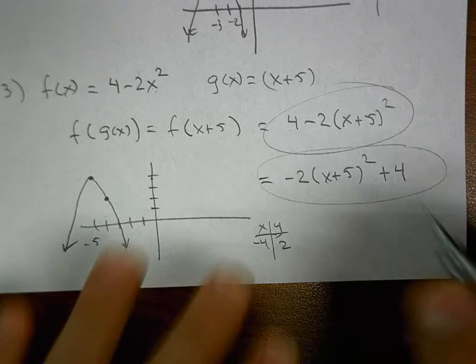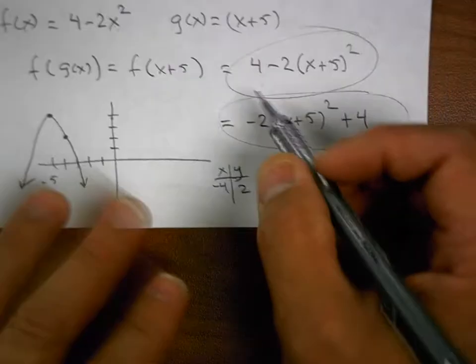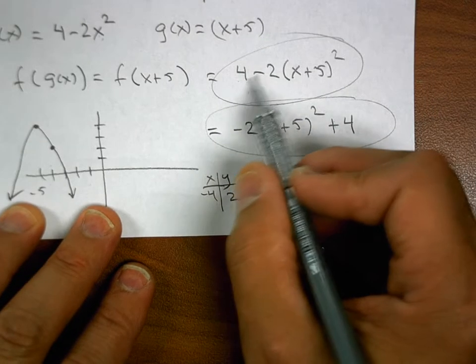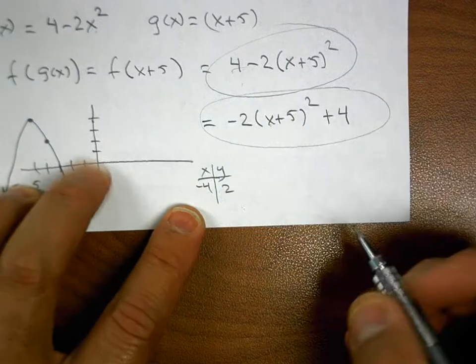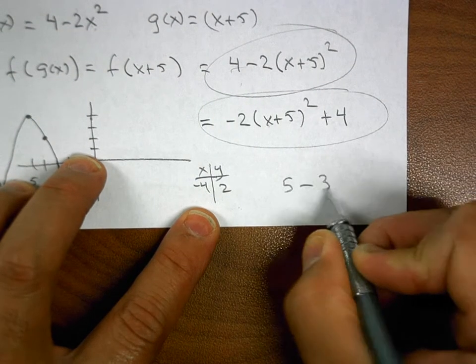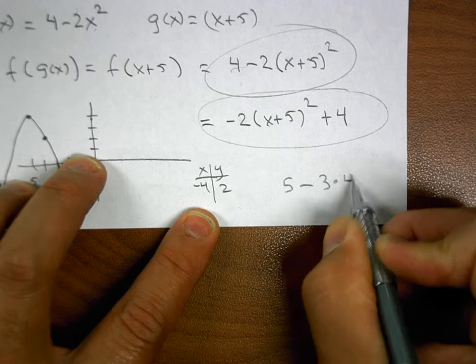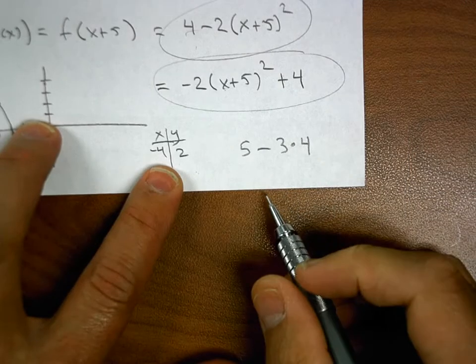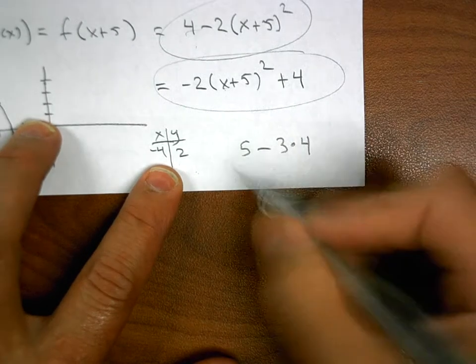This is why some are going, well, why can't I just subtract that, 4 minus 2? What if we had this? 5 minus 3 times 4. Actually, go ahead and write this down. Just put it anywhere where you have a little bit of space.